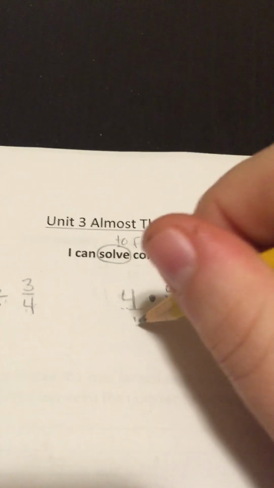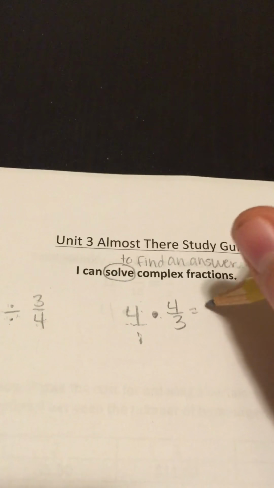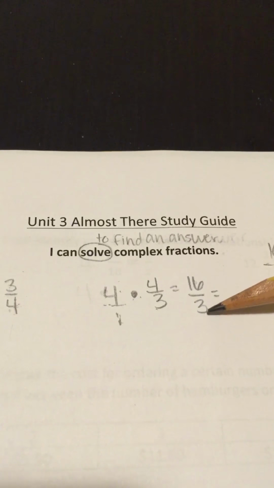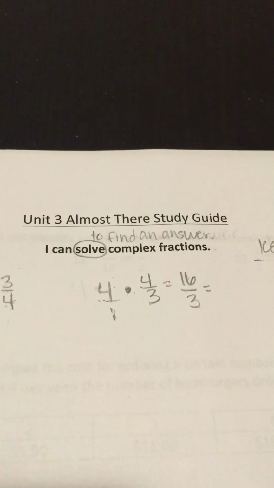Now, most of you like to put this over 1, which is true. We have like an invisible 1 right there. And now we multiply straight across. 4 times 4 is 16. 1 times 3 is 3. Now this is an improper fraction. My bigger number is on top and my smaller number is on the bottom. So I am going to have to dump and divide.